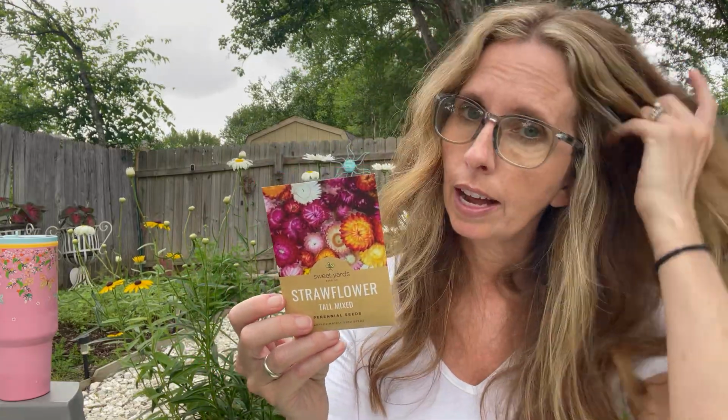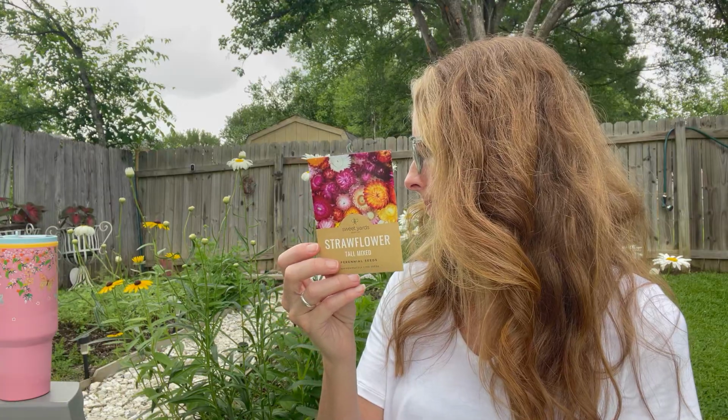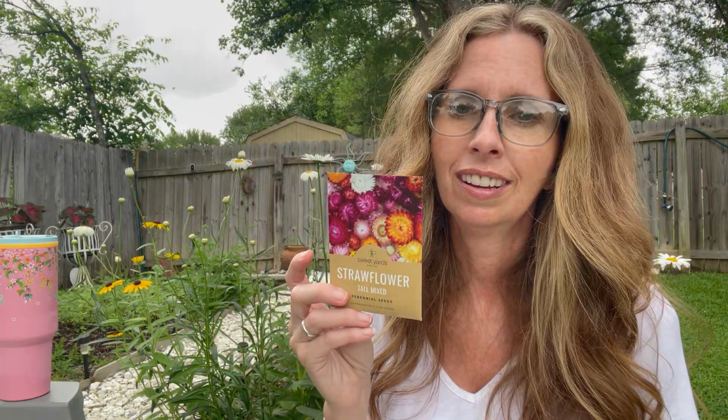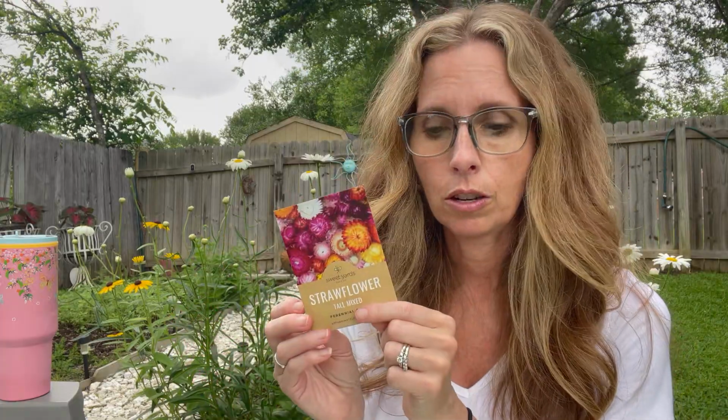I planted some of these last week, and I think they're germinating. There's also some weeds germinating over here too. So I have to try to figure out what's a weed, what's a flower. I'm better at doing that after several years of in-ground gardening. I have a lot of weeds in my garden right now, but anyway, strawflowers. So those are several of the flowers that I'm going to use in this little layout.